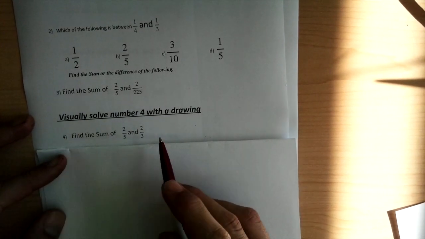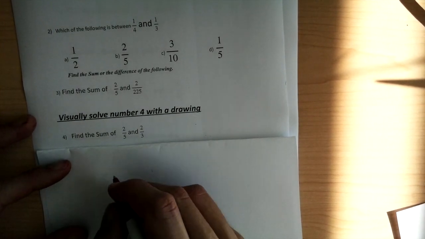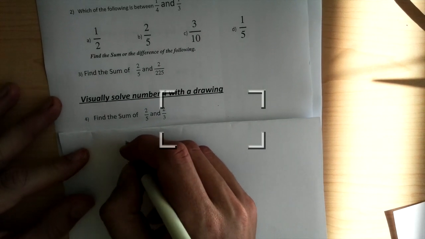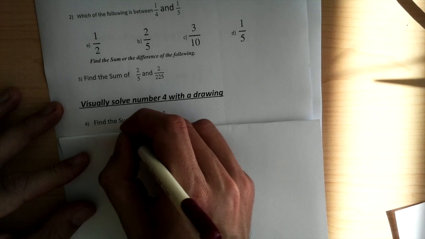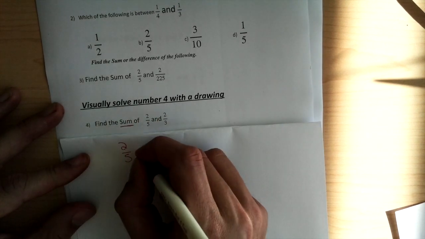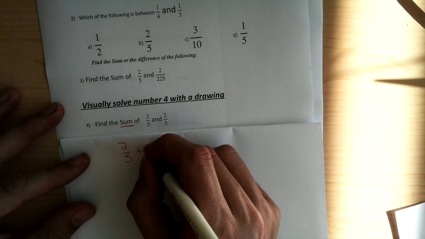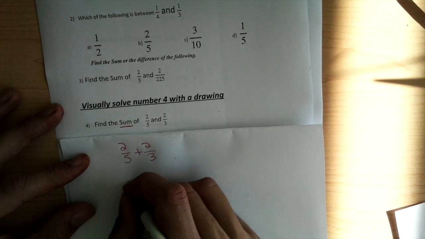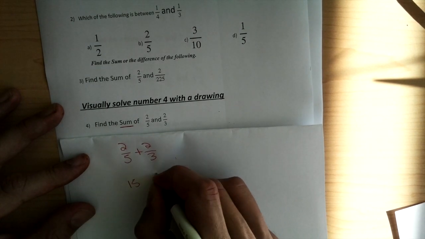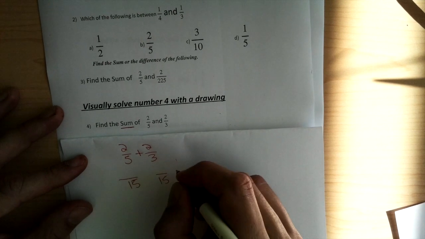Number 4, find the sum of 2/5 and 2/3. It says visually solve number 4 with the drawing. So let's solve it procedurally first, and then we'll come back and we'll draw a picture. So 2/5 sum, as we said, means add. Okay, so we've got 2/5 plus 2/3. Got to find common denominators, or common multiples, least common multiples.